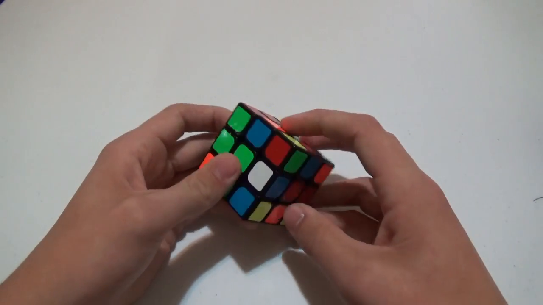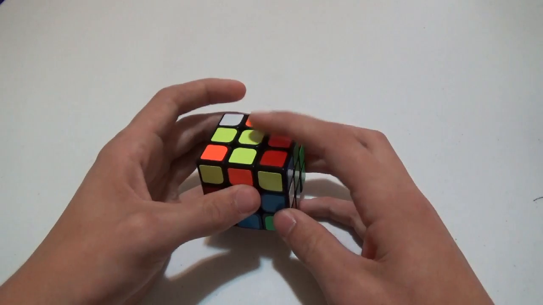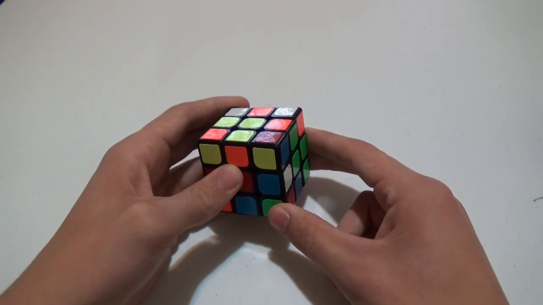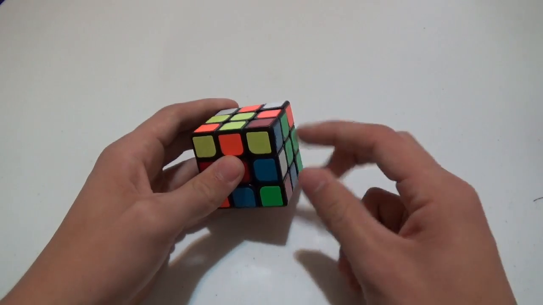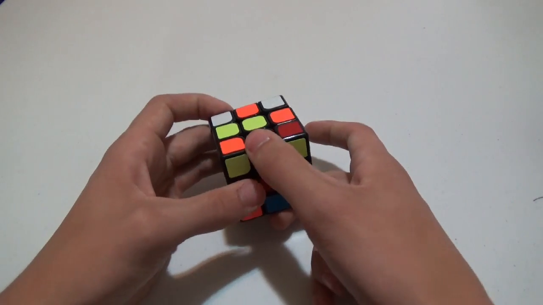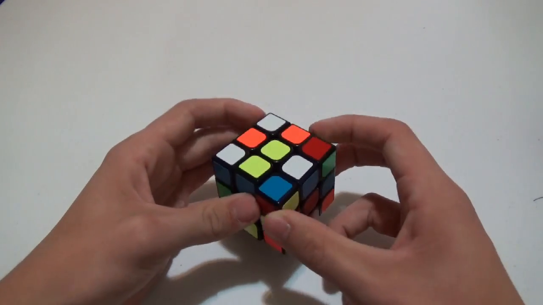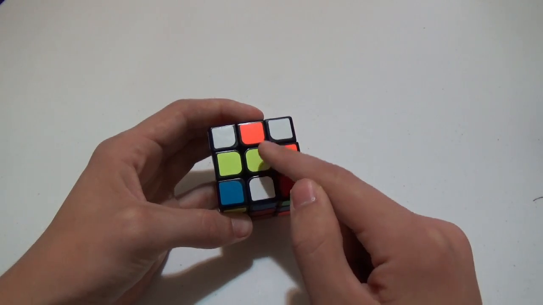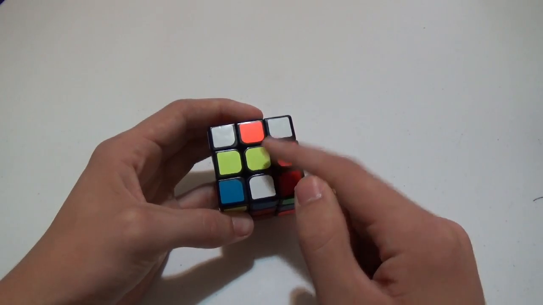Now that it's not on the white side, you can move it up to this yellow side. To move it up to the yellow side correctly, rotate the side that the non-white sticker is on to bring up the edge correctly to the yellow side. Now, as you can see, the white sticker is next to the yellow centerpiece.